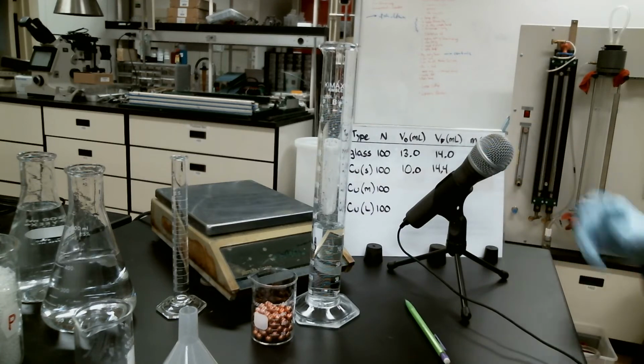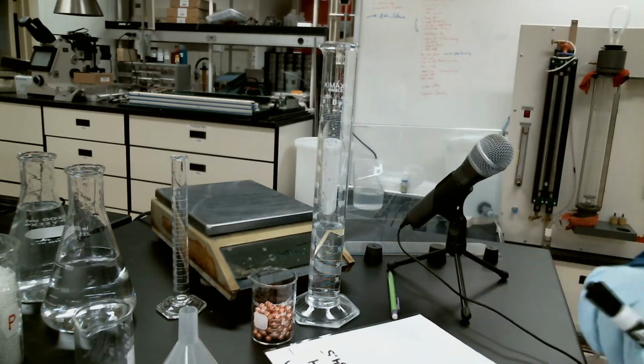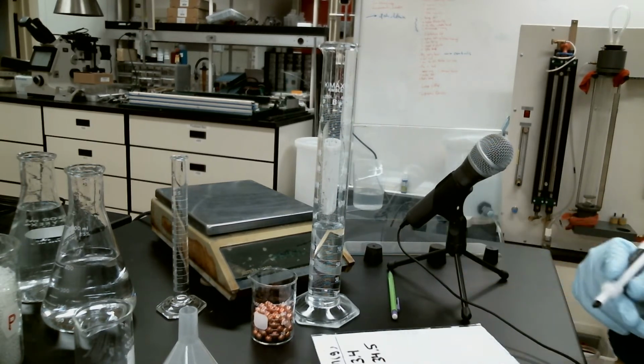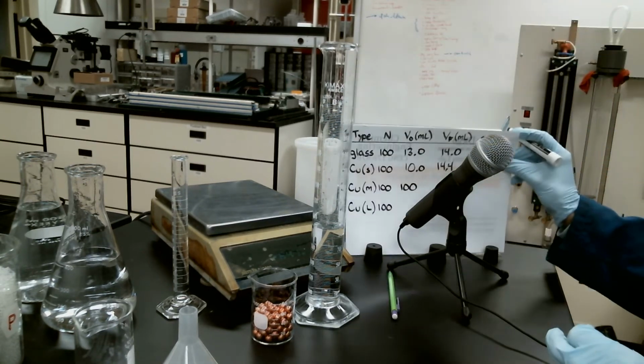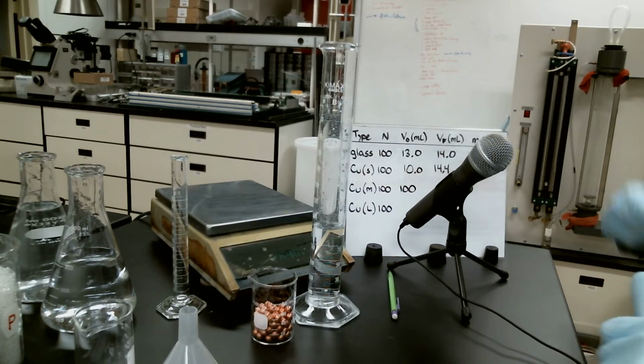So our initial volume, we're going to go with the medium-sized copper spheres here. Initial volume, we're going right up to 100. And this one, I'm not going to write any digits of precision since that seems inappropriate given what I just talked about with the tolerance on this fella.